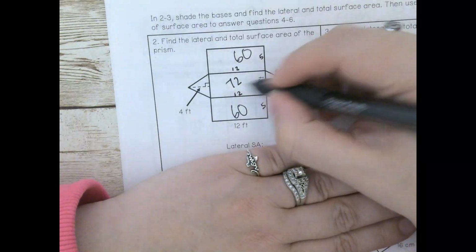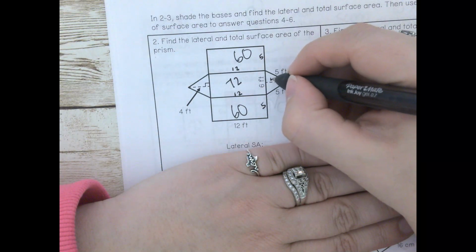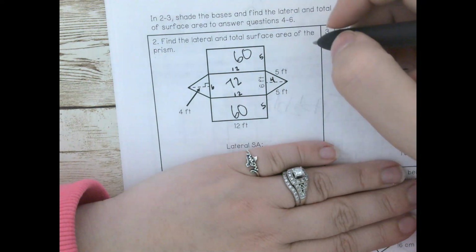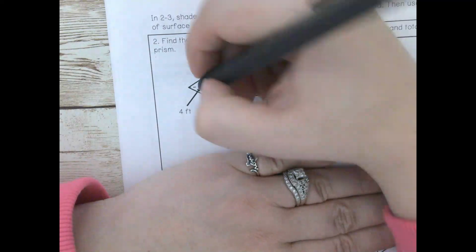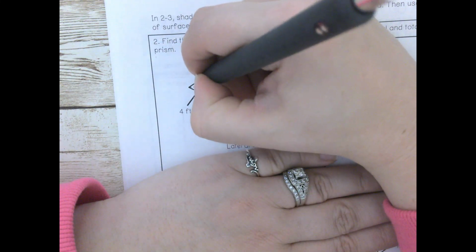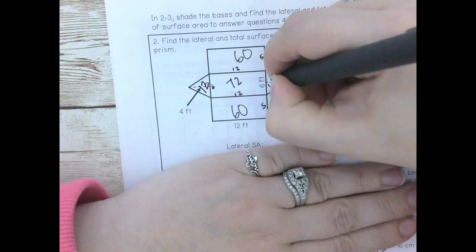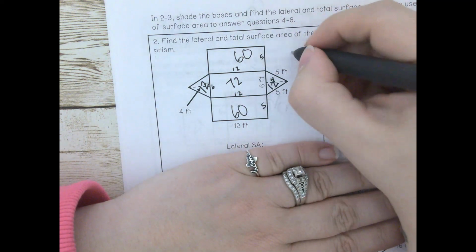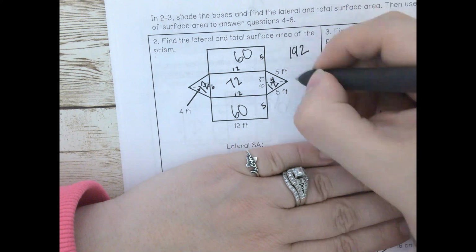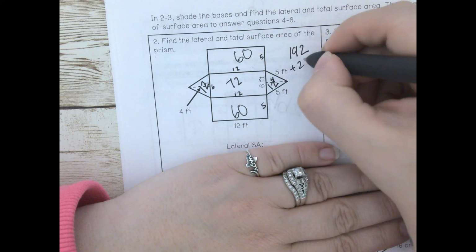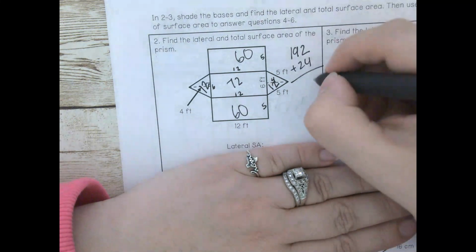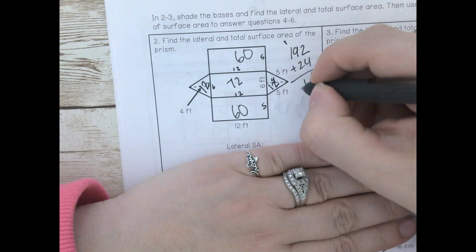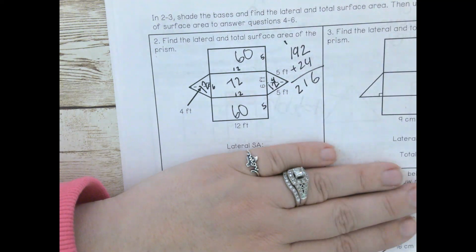And then this triangle is 6 and the height is 4, right? 6 times 4 is 24. Half of it would be 12. So add the numbers together. So 192 is the lateral. So 192, and then plus 24, 216, right?